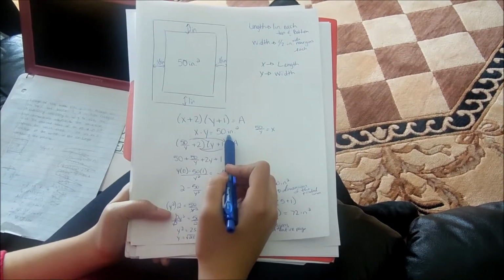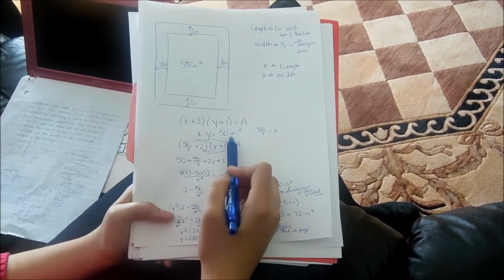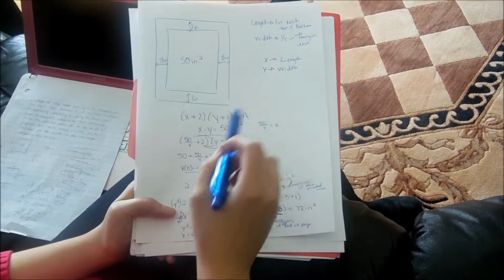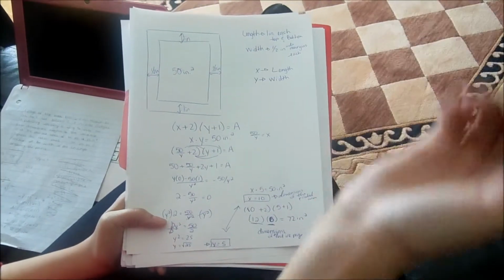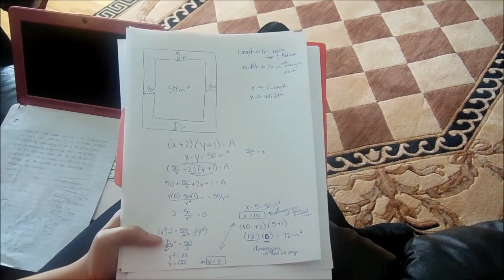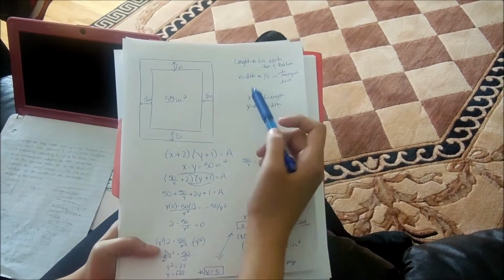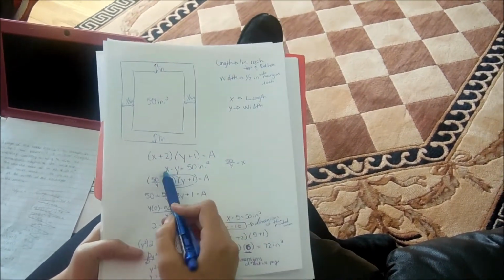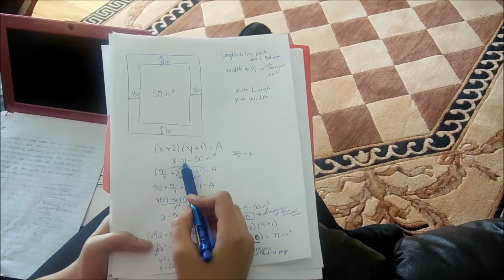Now we want to know what the printed area is. So we would have to multiply length by width. The x represents the length and the y represents the width.